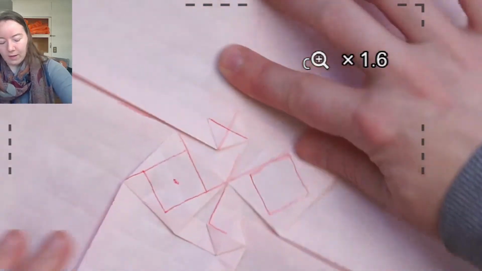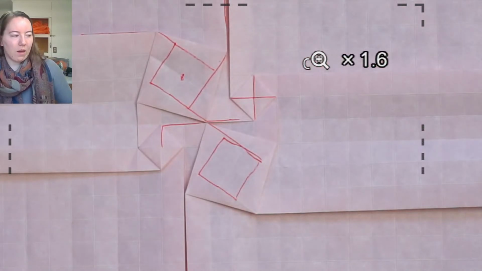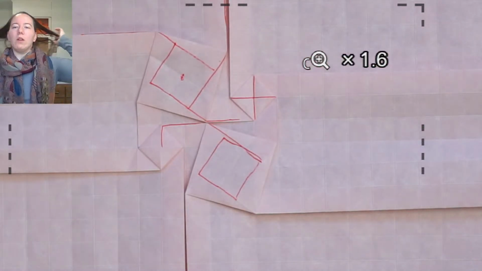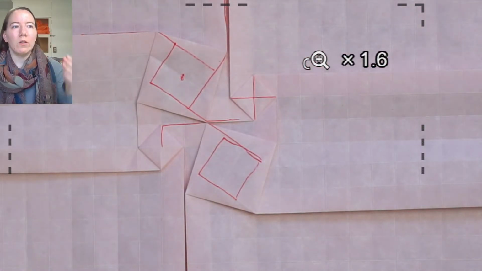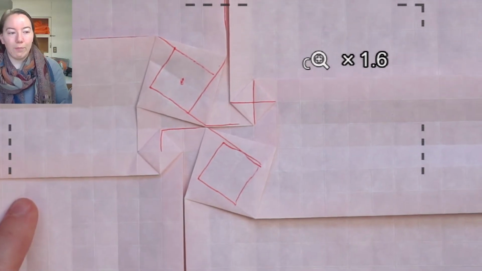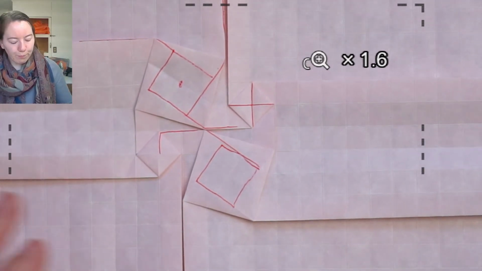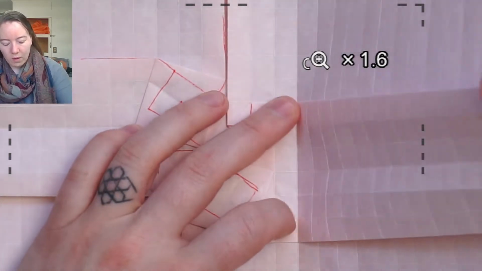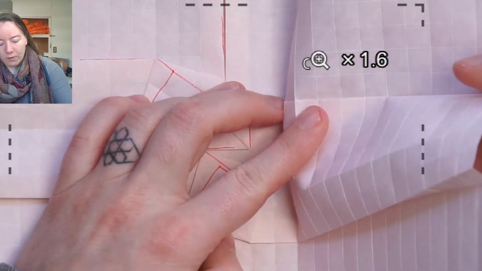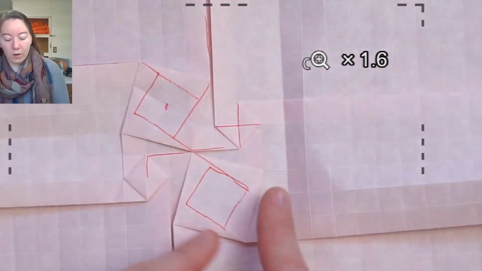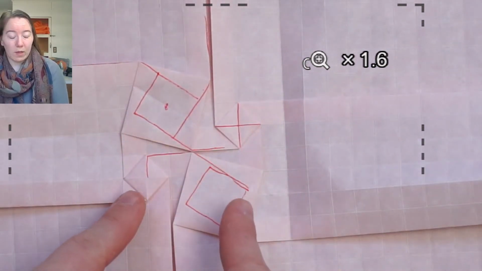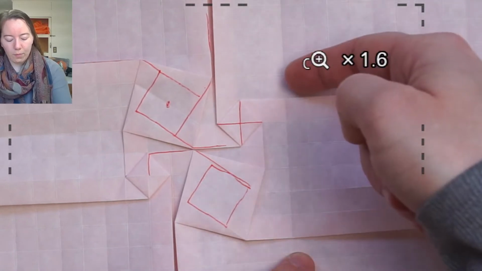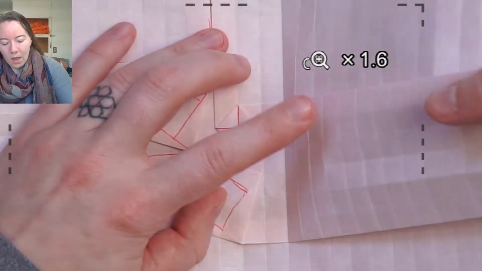I first folded this just to get a photo to use in a path to mastery. So over on Instagram on Fridays, I post every week about a different tessellation. So here we're going to repeat the two steps that we did before: closed square, double open square.